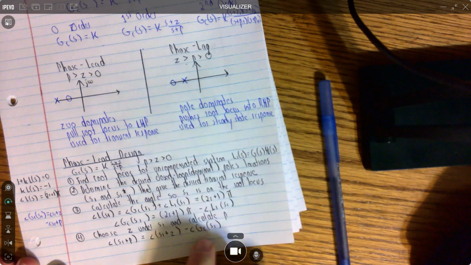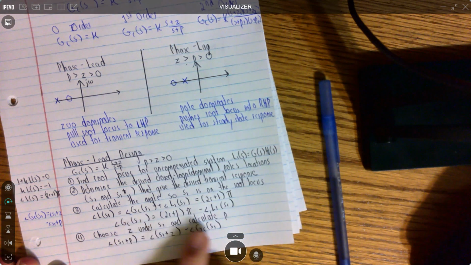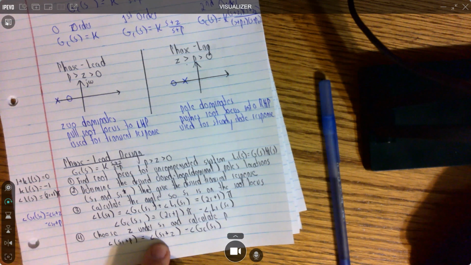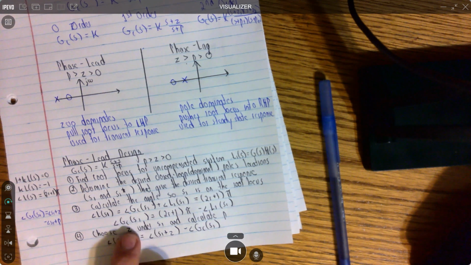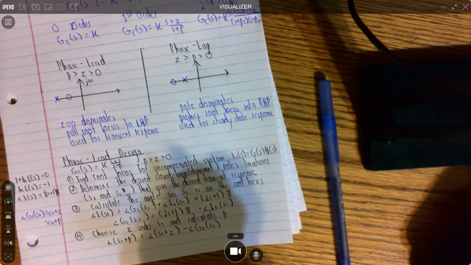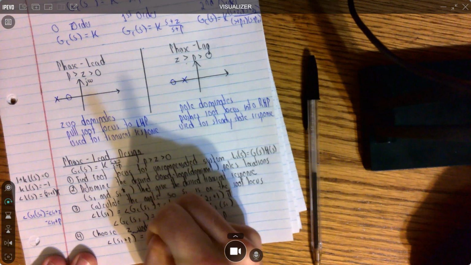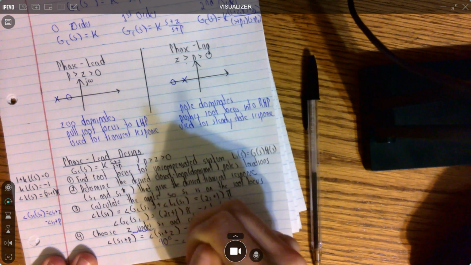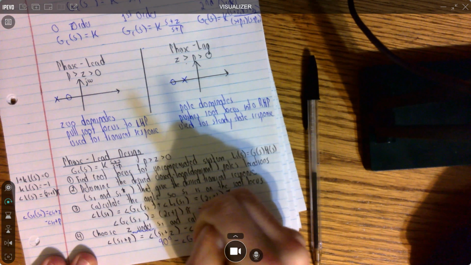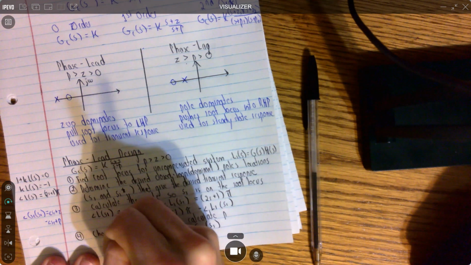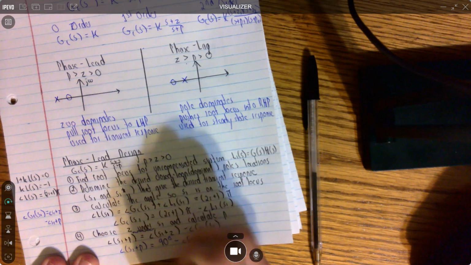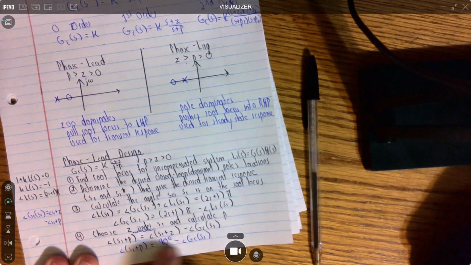And so GC of S1 is calculated from up here. So you plug in the number here, and then the angle of your zero, if you choose the zero to be right under S1, is going to be an angle of 90 degrees. And then 90 degrees minus your angle of GC of S1 is going to equal your angle of S1 plus P. So if you choose Z right under, it'd be a nice angle of 90.